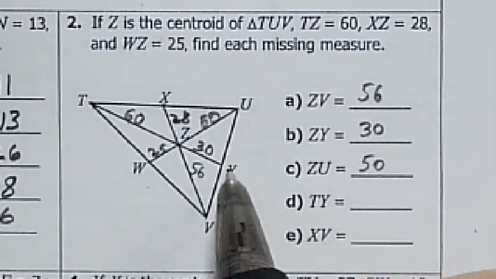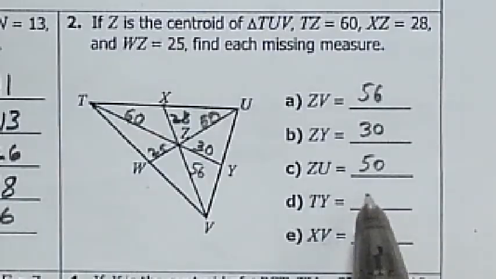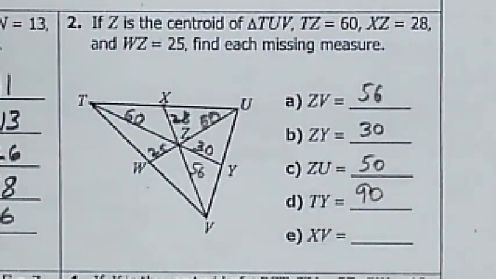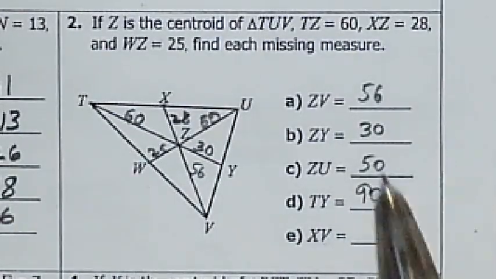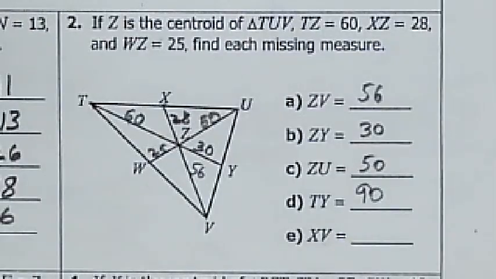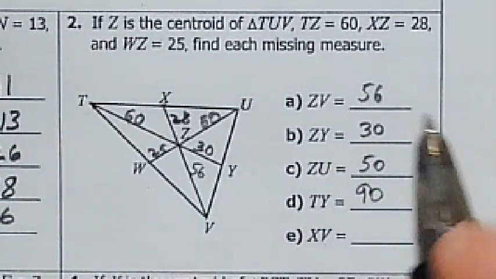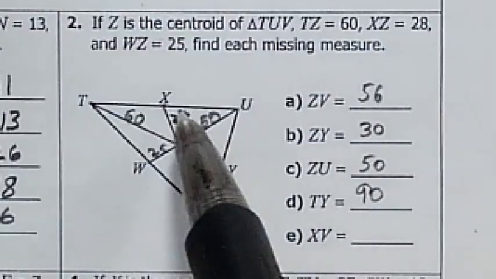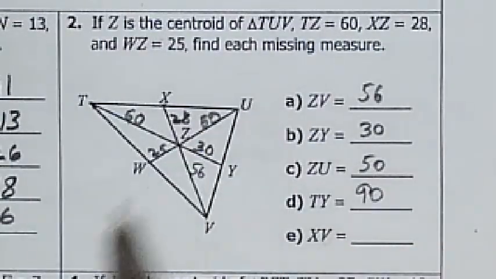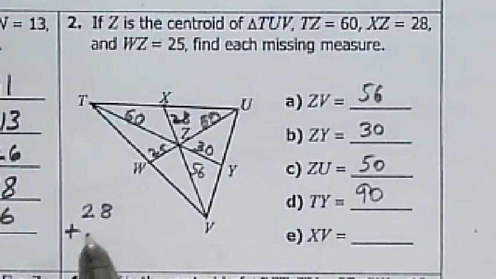And then finally, XV. X to V. How'd you get that? 28 plus 56. 28 plus 56, which is what? So what is that going to be? 84.